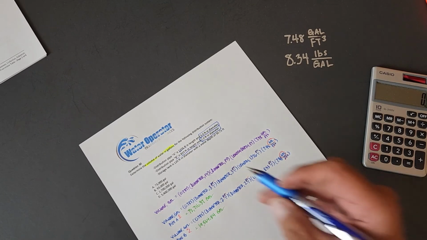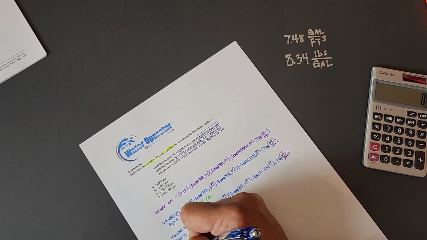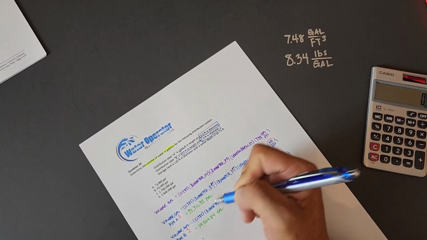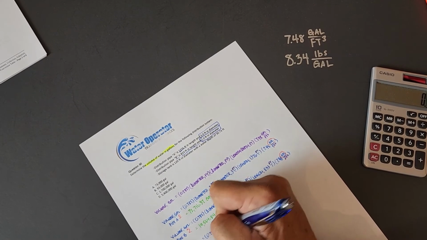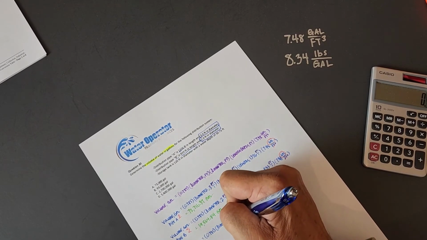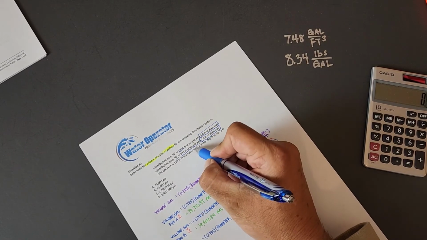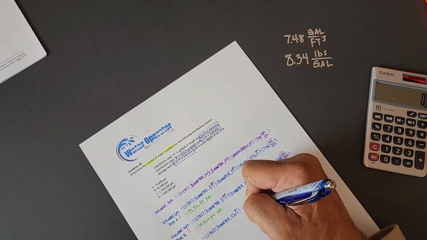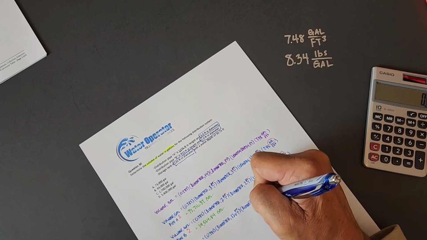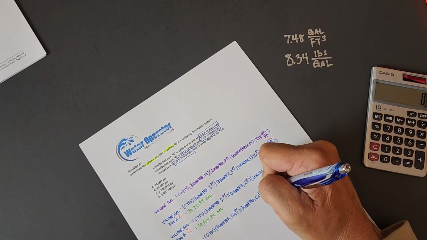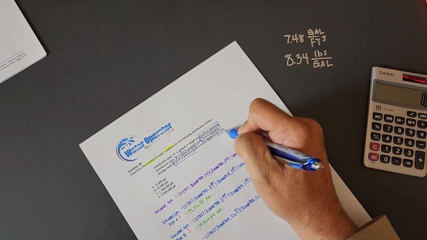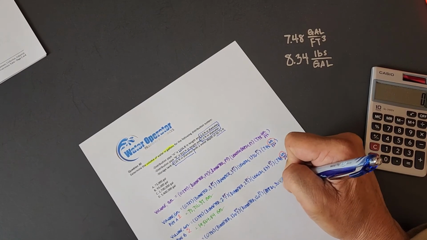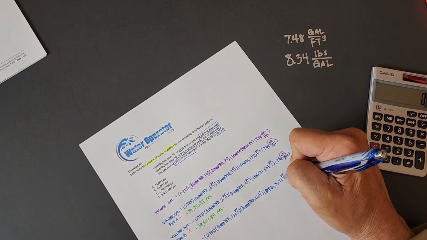We need the storage tank. Volume in gallons for the storage tank equals 0.785 times the diameter, 120 feet in diameter. Water depth 30.73 feet over 1.